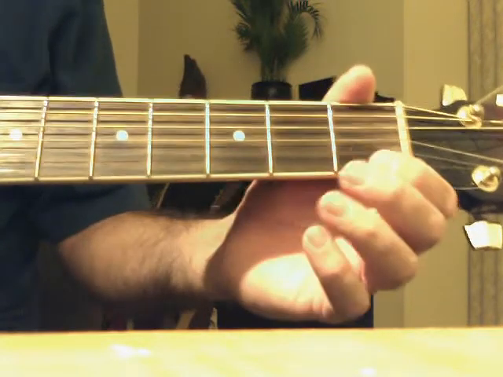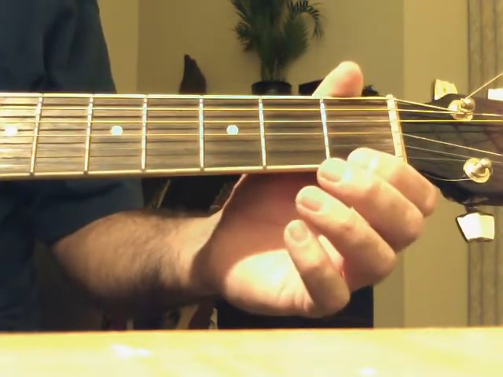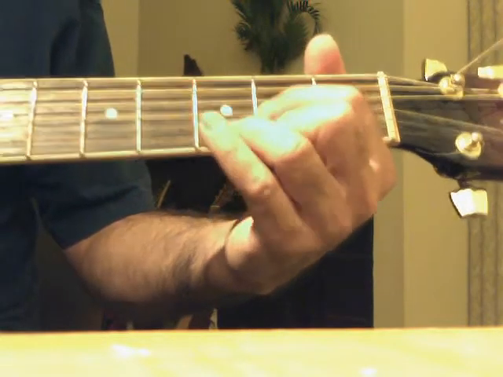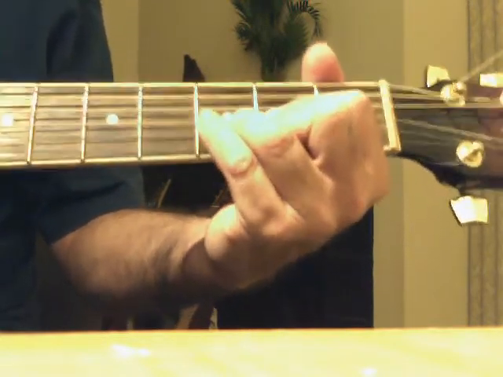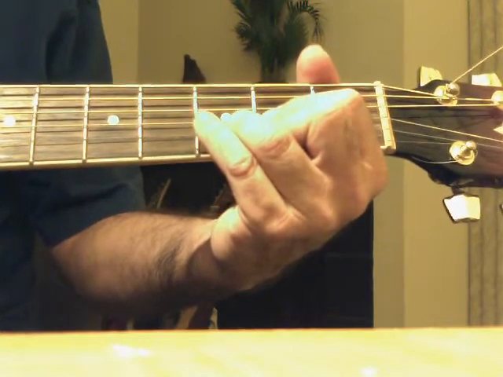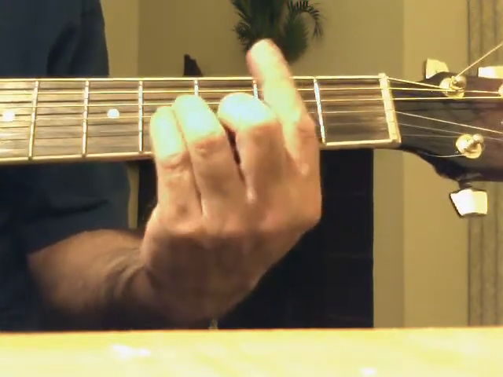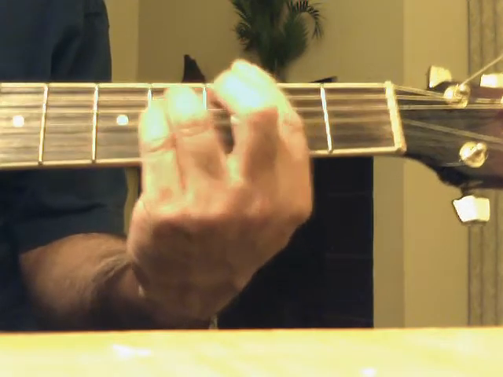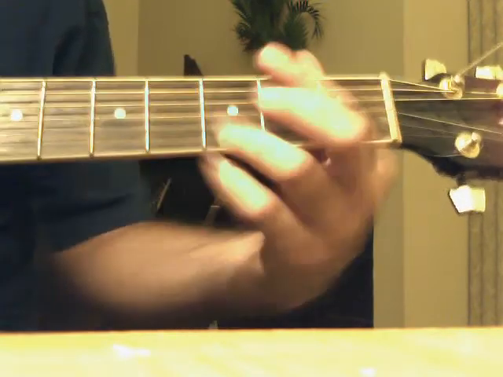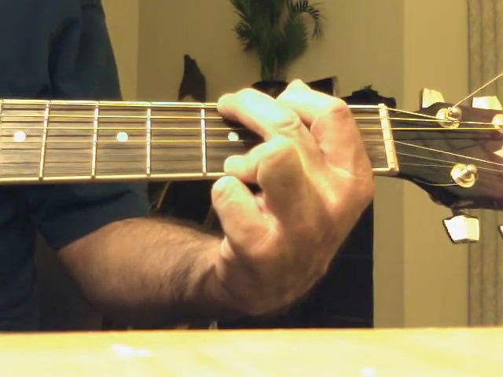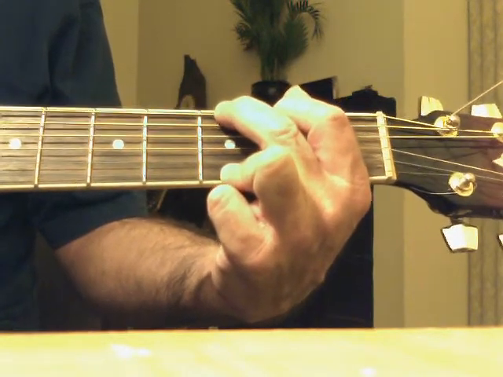Okay, so the other key that I noticed I was playing in was D, because I've done a bunch of beginning songs with the same pattern: D, A, B minor, F sharp minor, and G. So all three of those that I played are the exact same pattern, just in a different key.